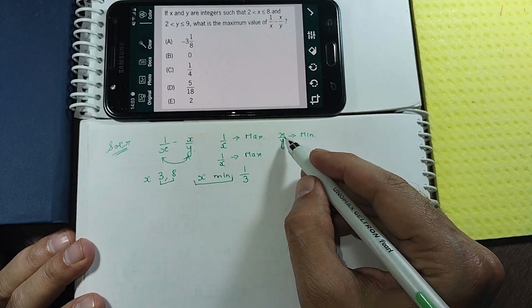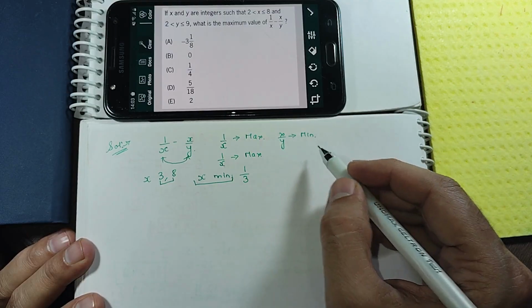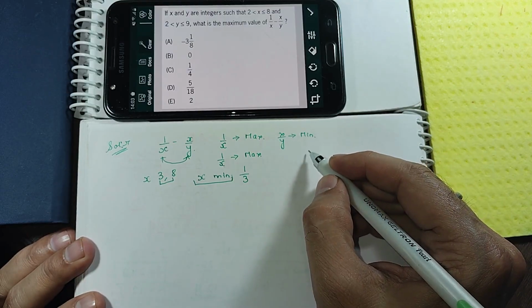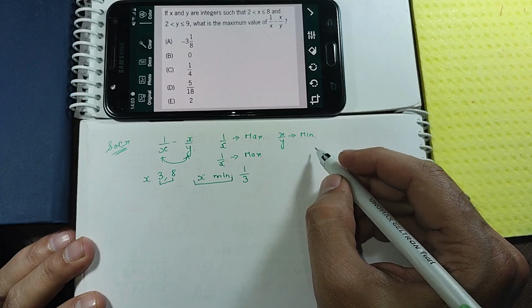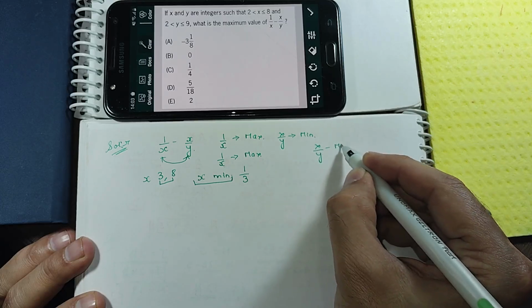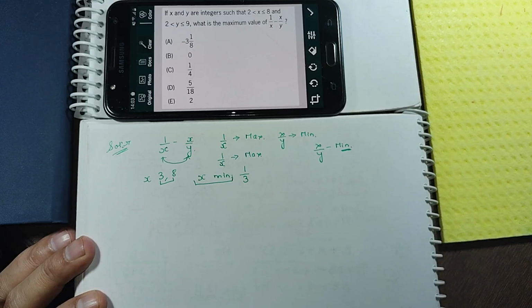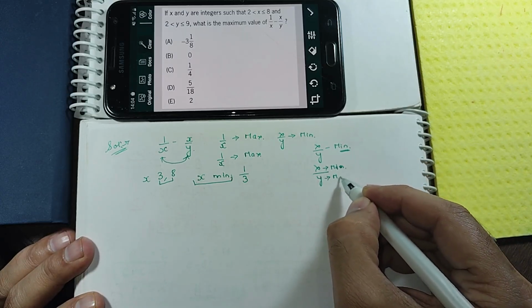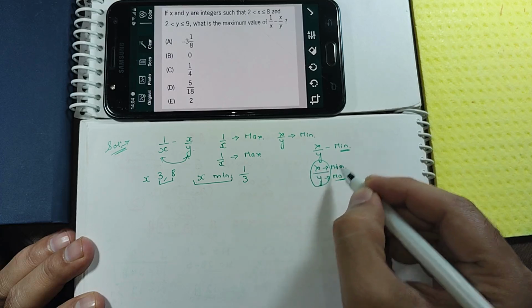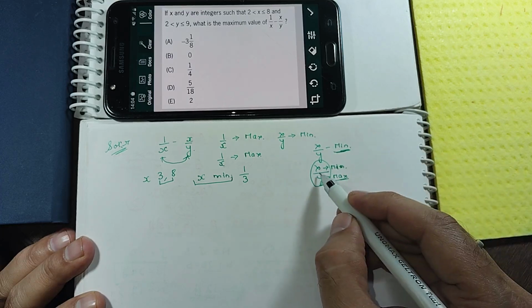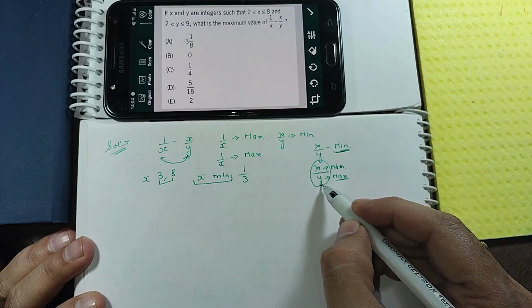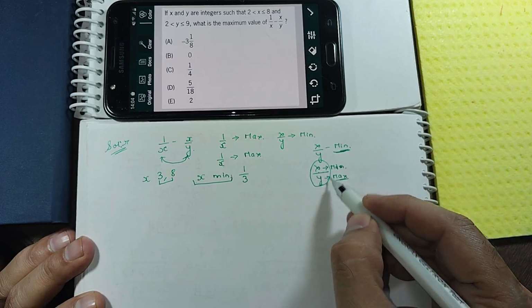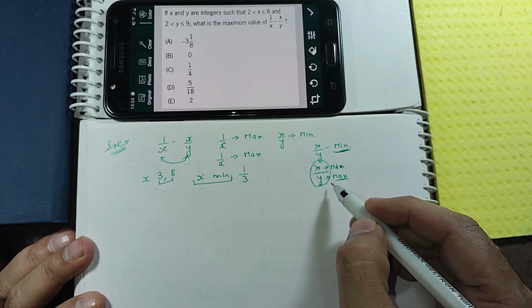Now in order to have x upon y minimum, we must have its numerator minimum, right? For this I must have the value of x to be minimum and the value of y to be maximum, so that this whole expression will have the value minimum. Or I can say that numerator should be minimum and denominator should be maximum so as to decrease the overall value of x upon y.